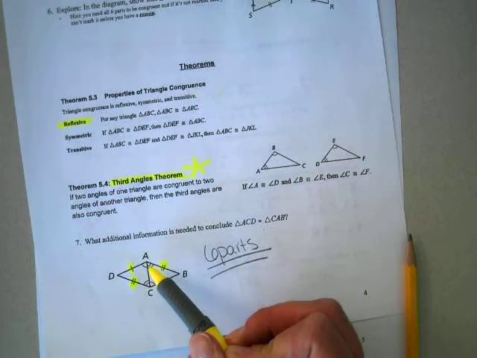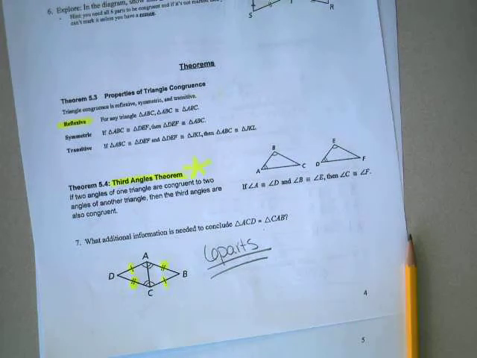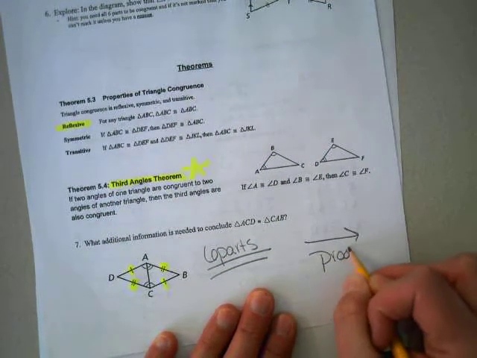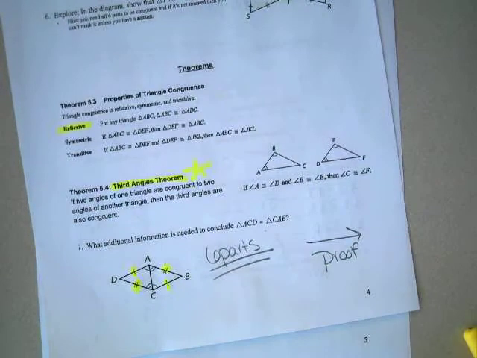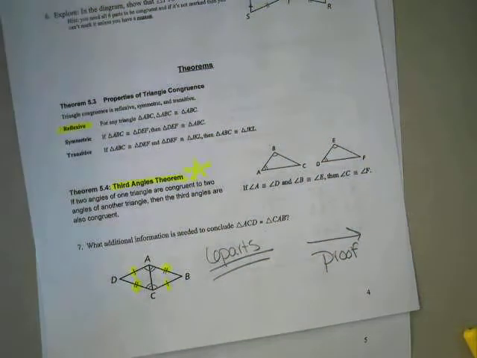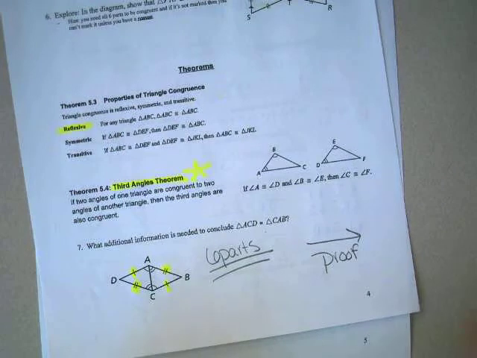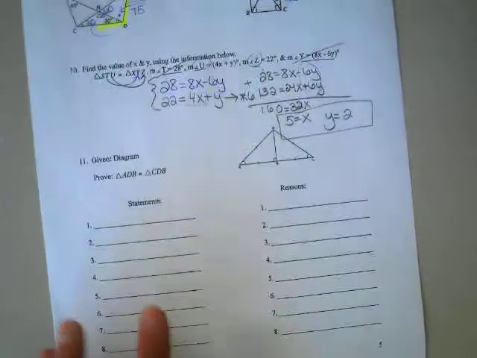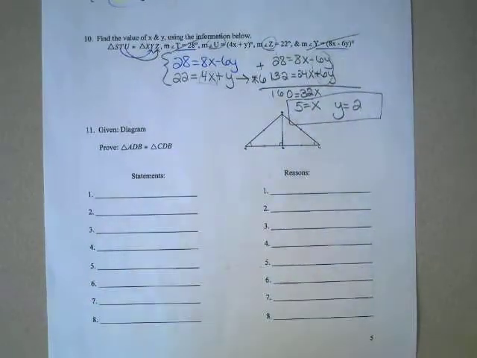Notice how they give you 2 angles? You'd have to show the third angle. So this is just trying to get you ready for the proof. And again, I apologize that these are a little out of order. This is the way they are in the student journal. And having been through it a lot, I'm probably going to reorder it. So let's hit the proof.